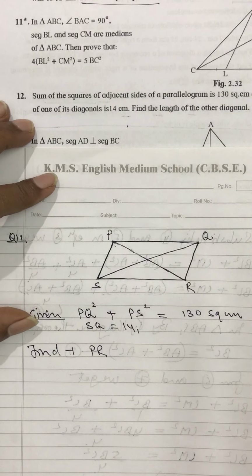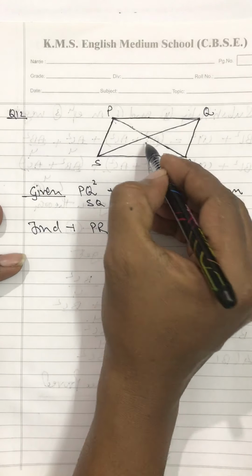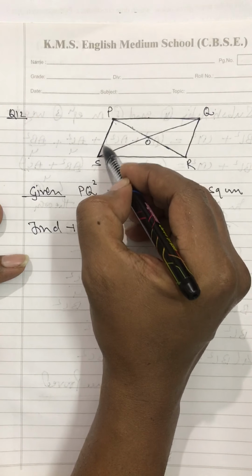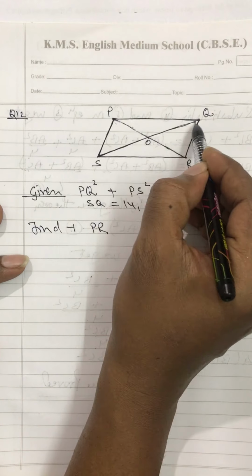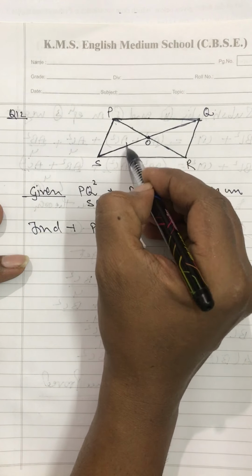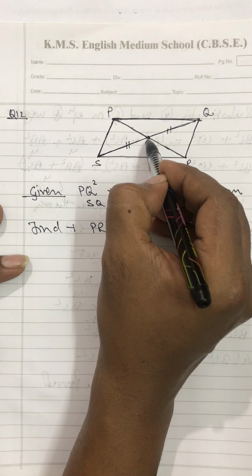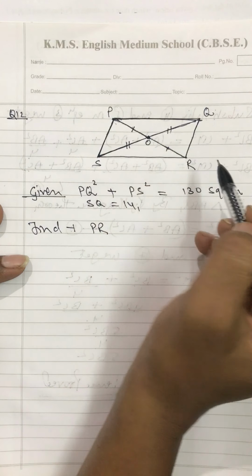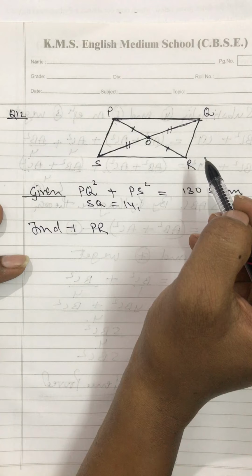This you have to find. This again is simple, my dear students. Actually speaking, you know that it is a parallelogram, and in a parallelogram the diagonals bisect each other. So you know that O will be the midpoint of SQ and O will also be the midpoint of PR. Okay.